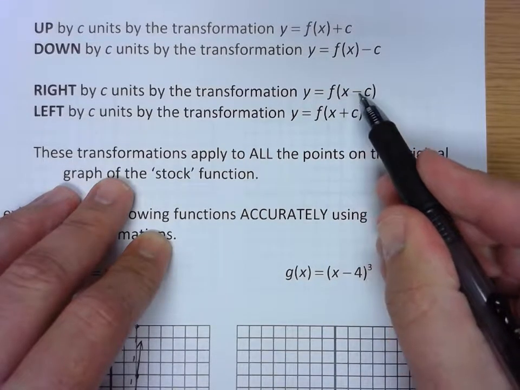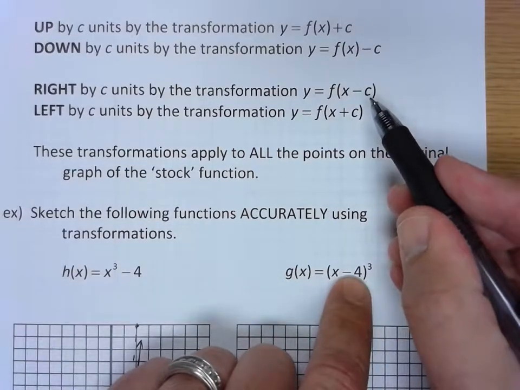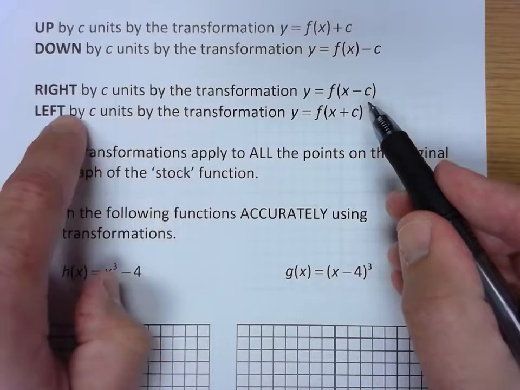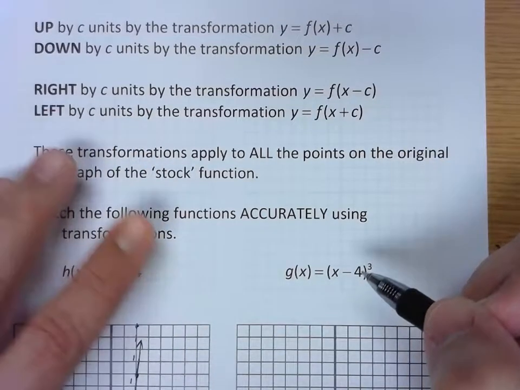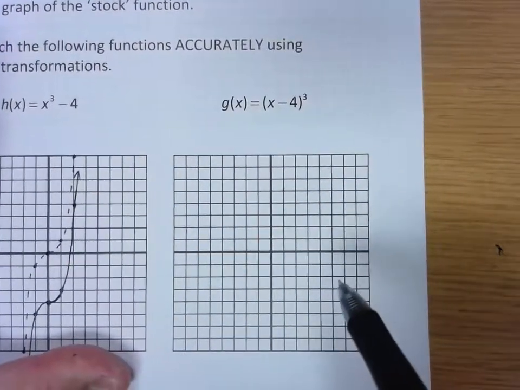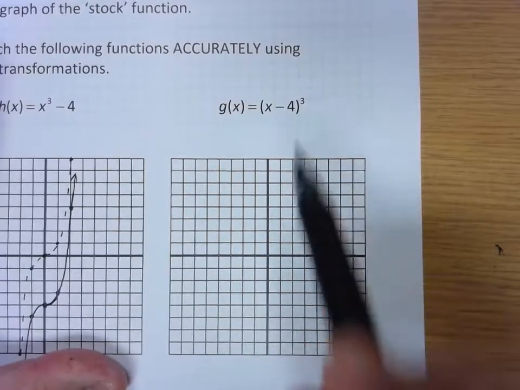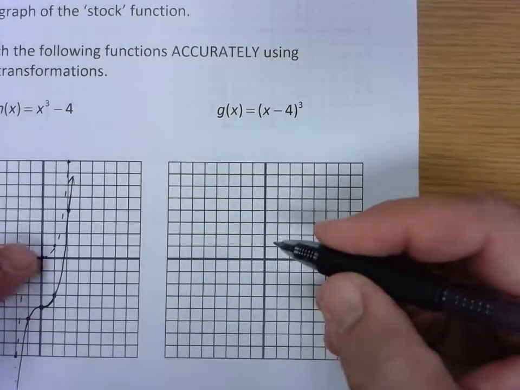So x minus 4 means I'm using a value of c equals 4. That means I'll take the cubing function and move it right by 4 units. So whenever you're prompted to do these accurately, try to refer to the original cubing function's graph and then shift and transform based on that. So I'm going to do the same thing I did right here.